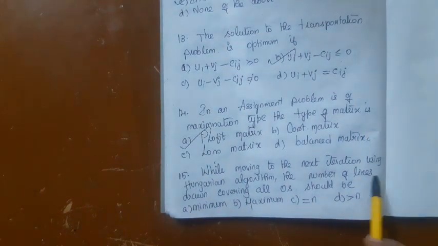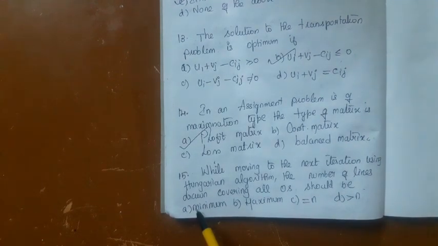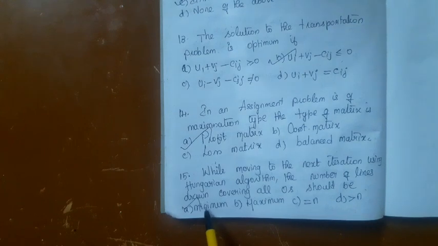While moving to a next iteration using Hungarian algorithm, the number of lines drawn covering all the zeros should be minimum. You should draw minimum number of lines covering all the zeros. The number of lines should be minimum.